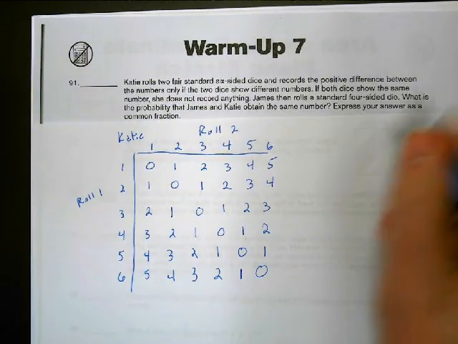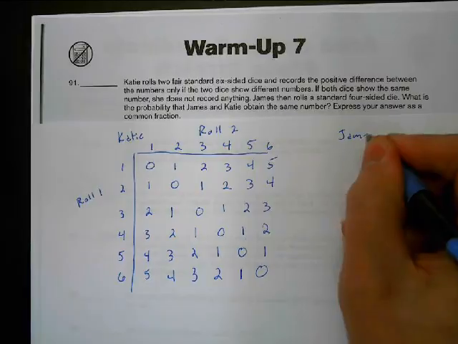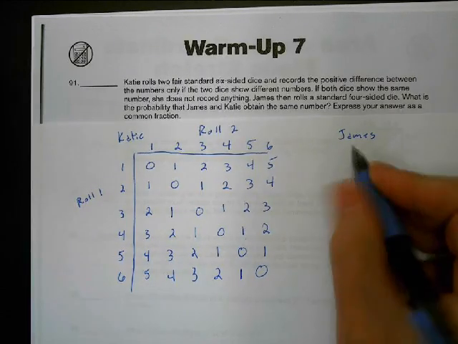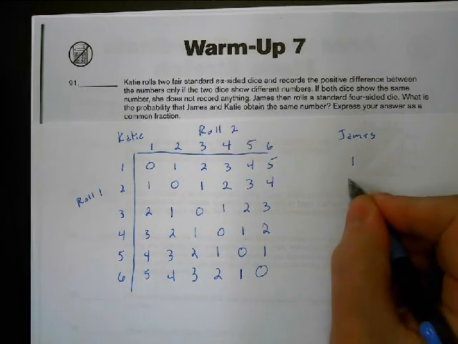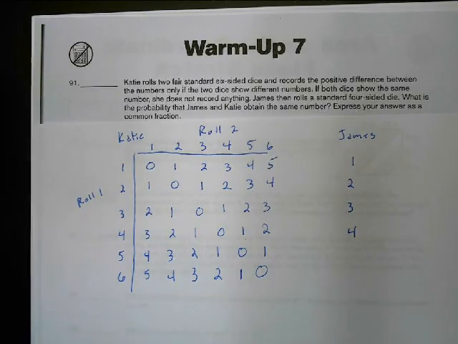And then you got James. He's rolling a 4-sided die. He can roll a 1, a 2, a 3, or a 4. So 25% of the time, he's rolling one of those numbers. So they all have a 1/4 chance. Okay, so we want the probability. What do we want? The probability that they have the same number. So she's just looking for the difference.